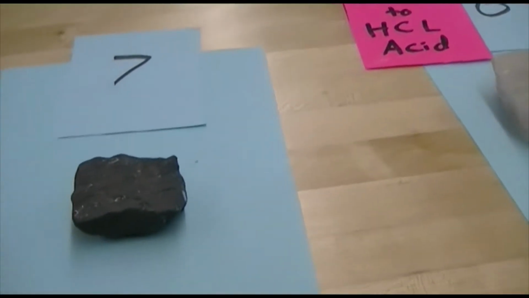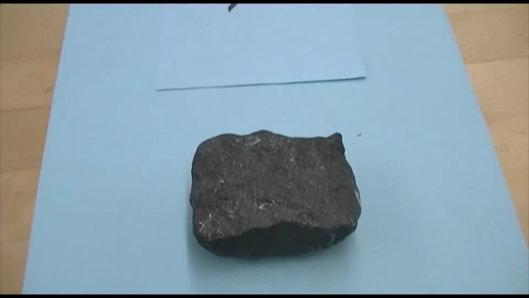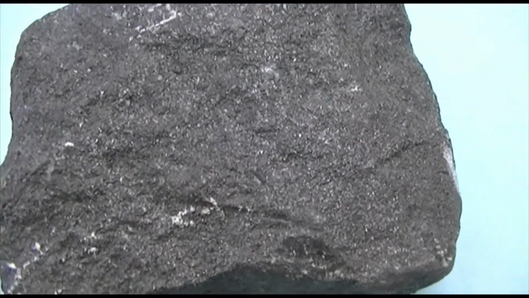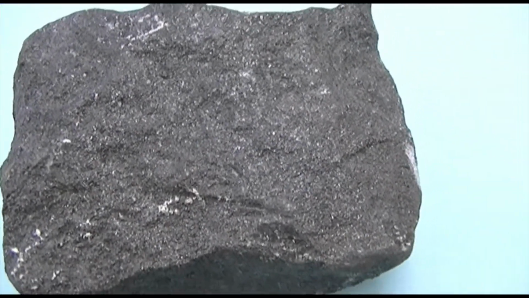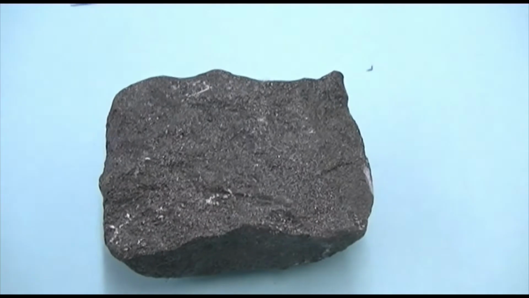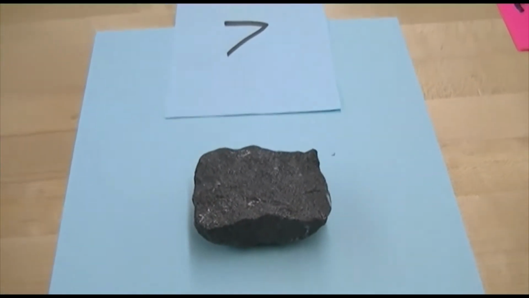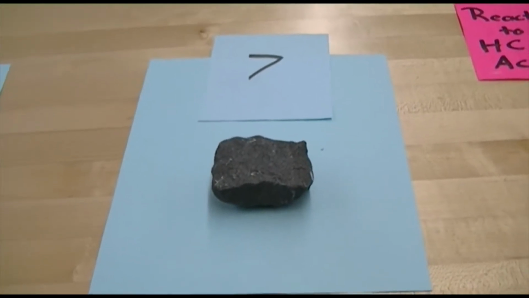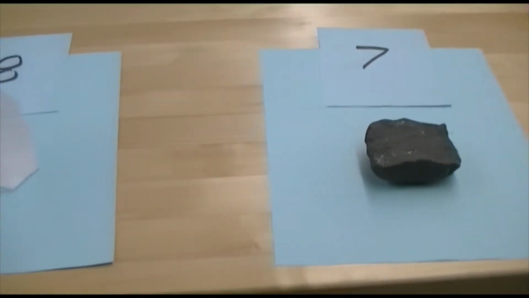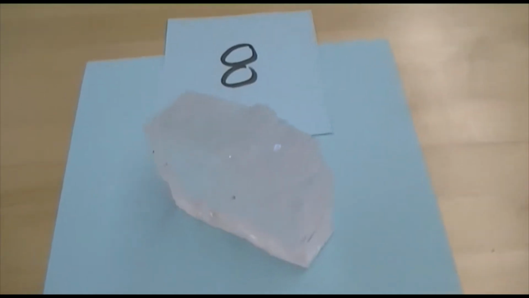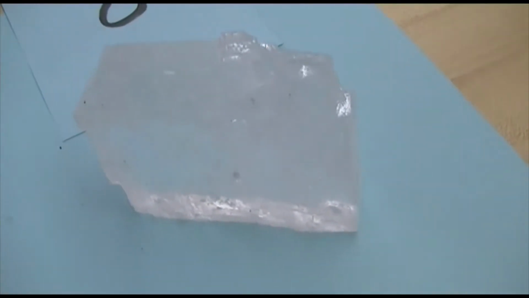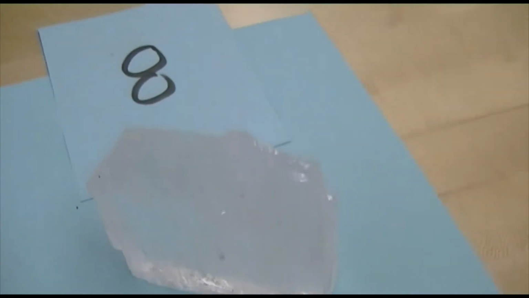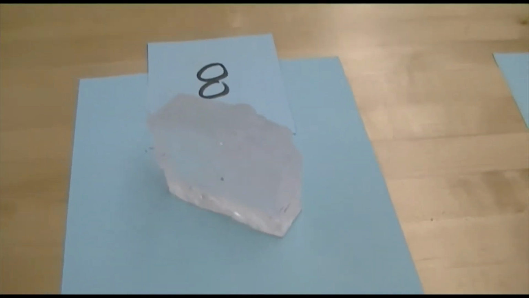Number 7, another metallic mineral. This one is very metallic. It has a high concentration of iron, very high specific gravity, a gray streak, and the diagnostic feature, it's magnetic. A magnet will stick to this mineral. Number 8, salty taste. I should give it away right there. Likes to form cubes, very good cleavage in 3 different directions. Definitely a salty taste.